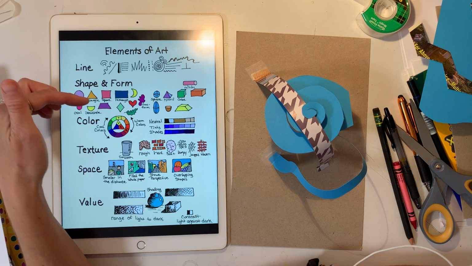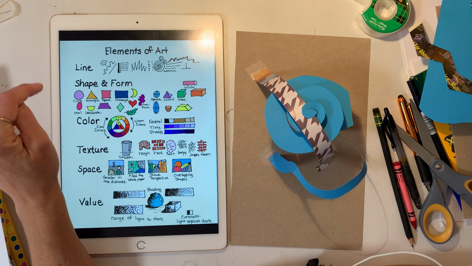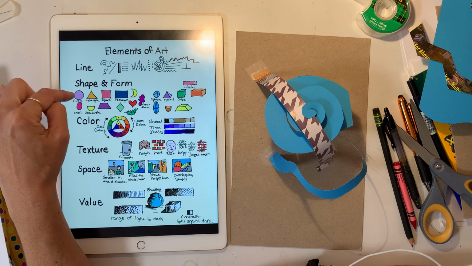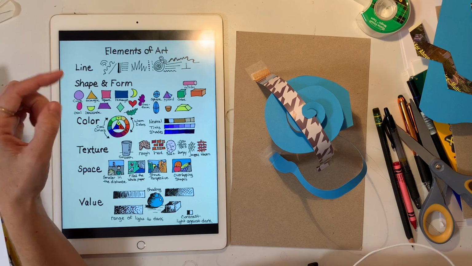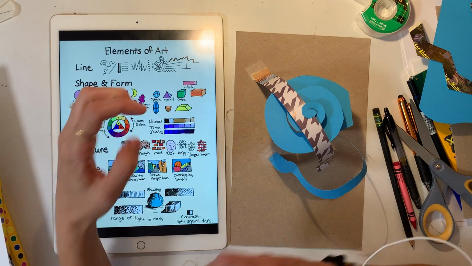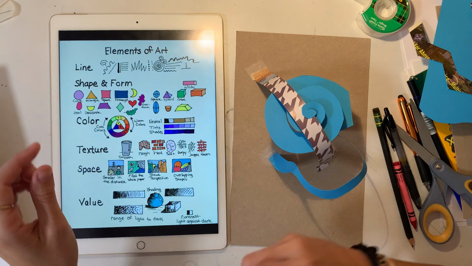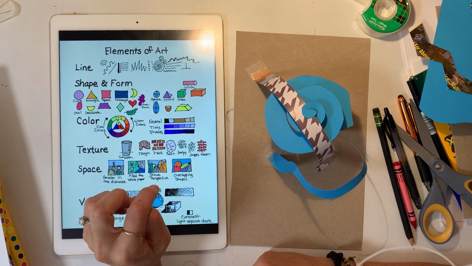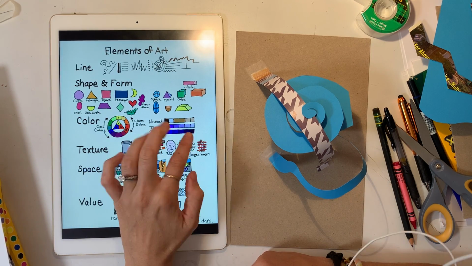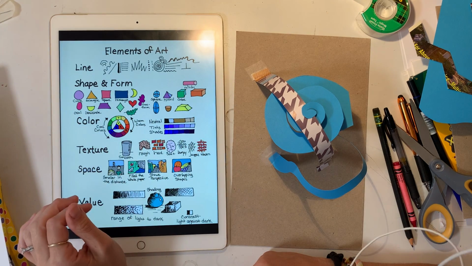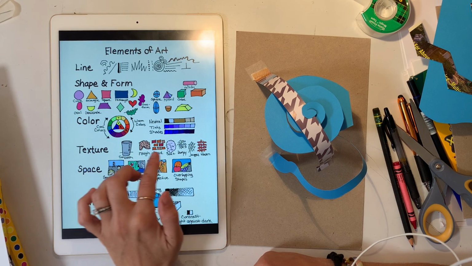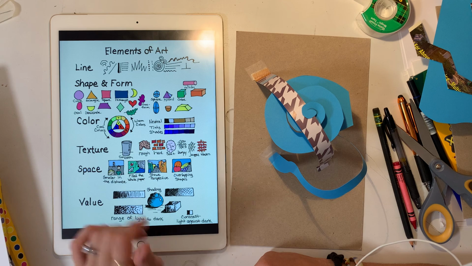Shape and form, so shapes are two-dimensional and forms are three-dimensional. We've talked about this before, but for example, a circle is flat and two-dimensional, and a sphere is like a basketball and round. Color, so some artworks have lots of color, some might be more black and white, but that's all still considered color. Texture is the way something feels.